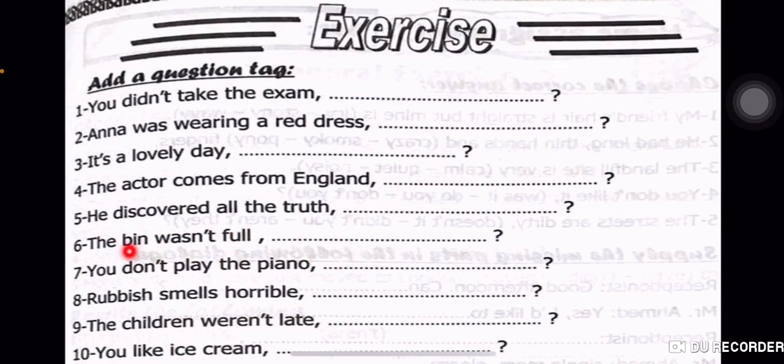He discovered all the truth. Here the verb discovered is in the past, so we will put did. But the sentence here is positive or affirmative, so we will change did into didn't. So the answer will be didn't he.